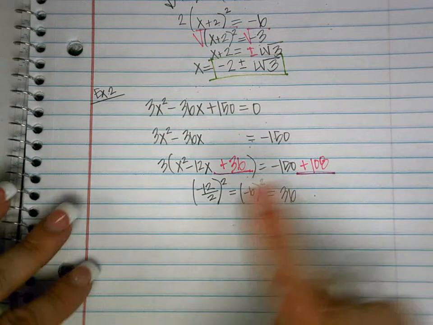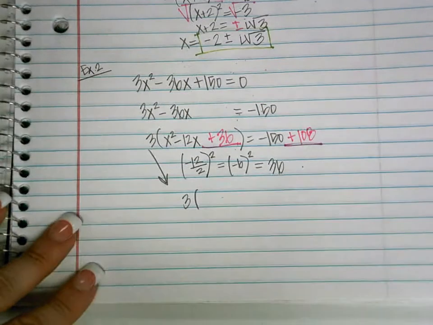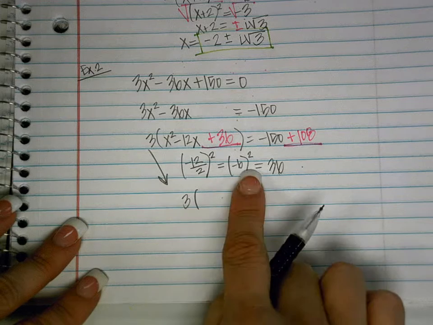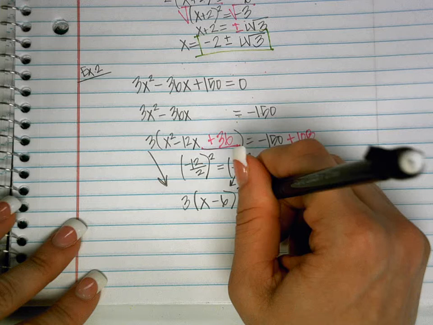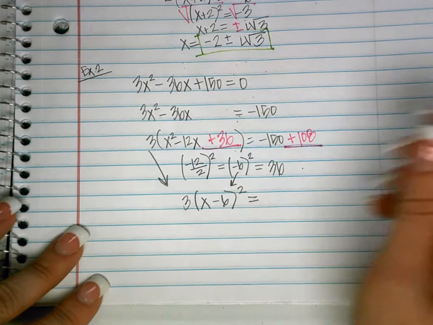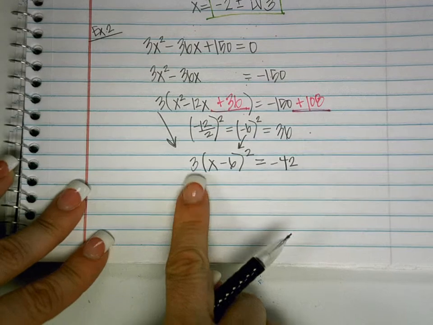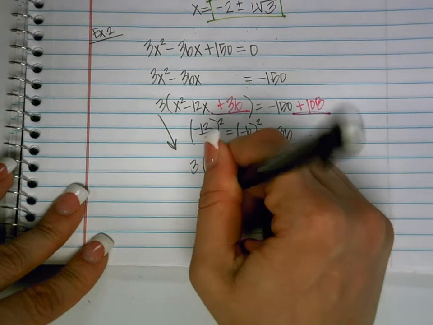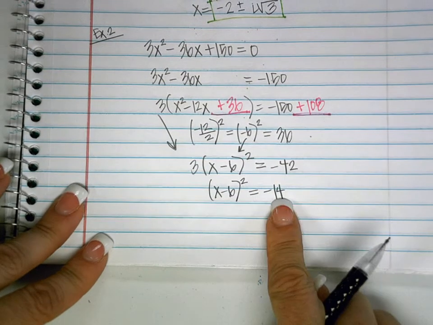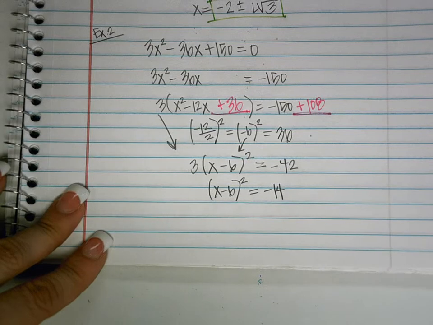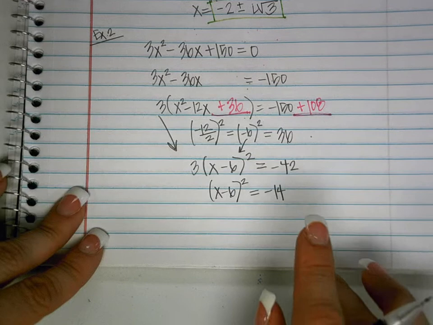Here, we still bring down our 3. Don't forget that coefficient in front. A lot of people will just skip it, but you cannot skip it. So 3 times x minus 6 quantity squared equals negative 150 plus 108, which is negative 42. Then to get rid of the 3, we divide. So x minus 6 quantity squared equals negative 14. Notice how these always come out nice numbers. They're supposed to. If you don't get a nice number that divides correctly, you might have made a mistake, so check your work again.